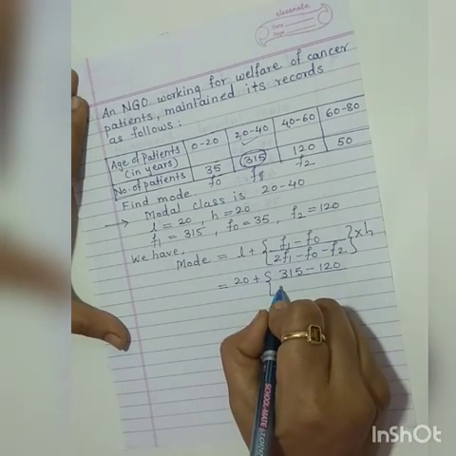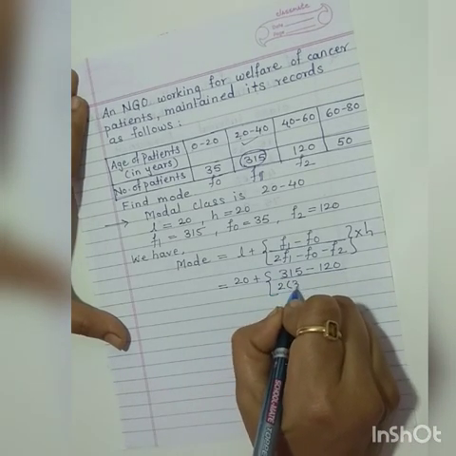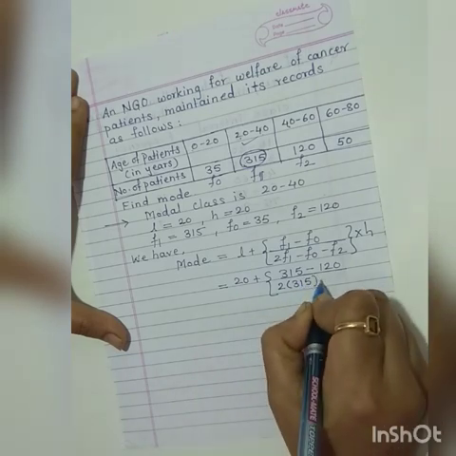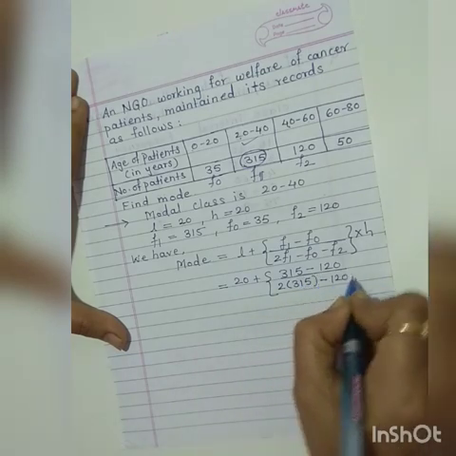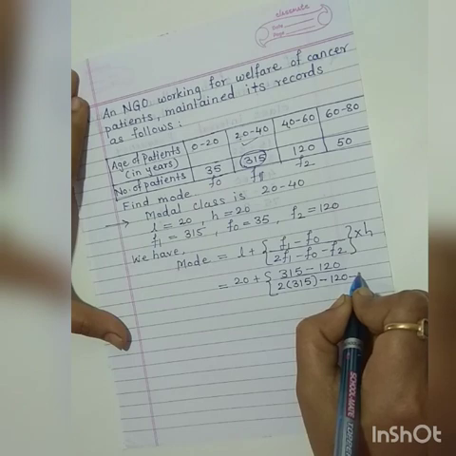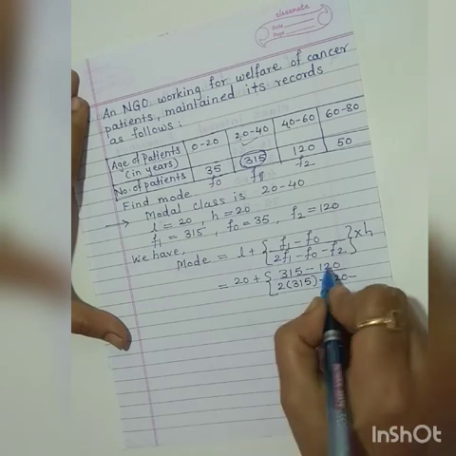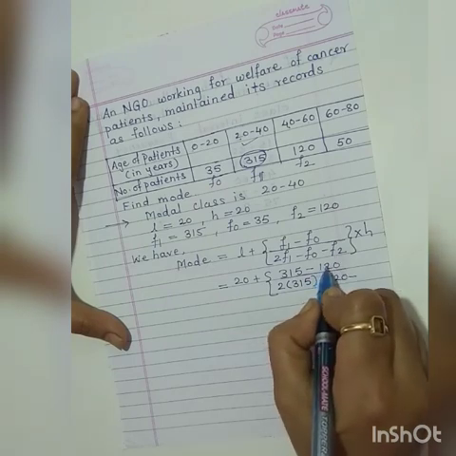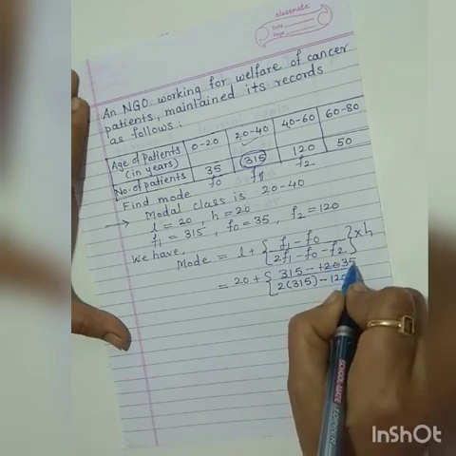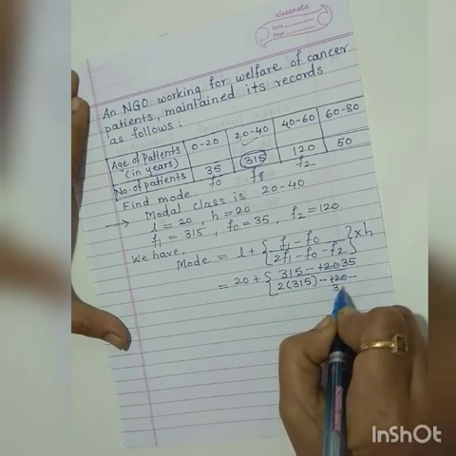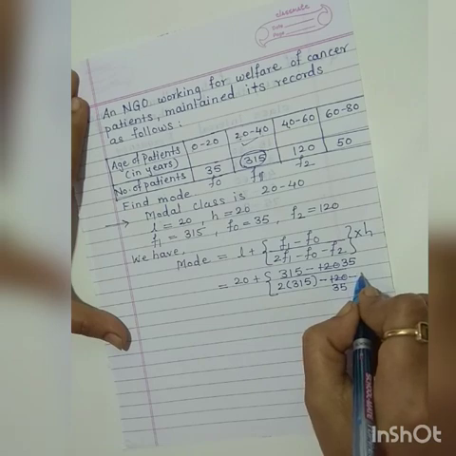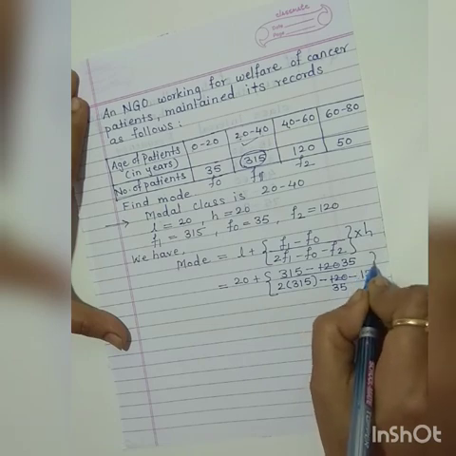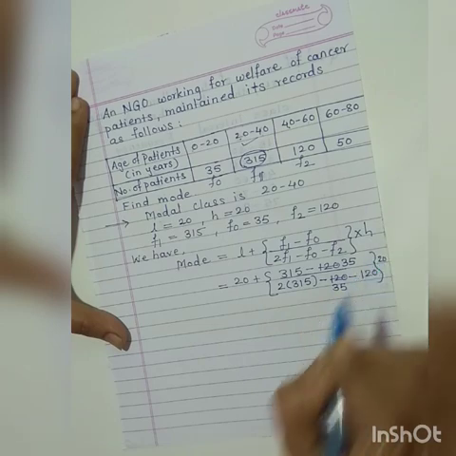Now next, 2f1, that is 2 into 315, minus f0, which is 35, minus f2, which is 120, into h, which is 20.